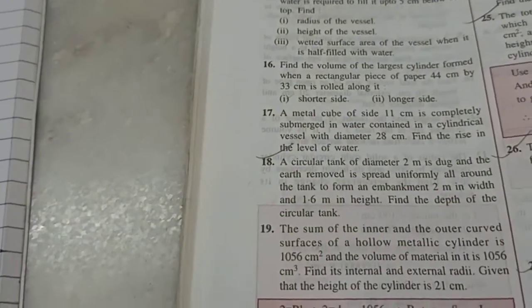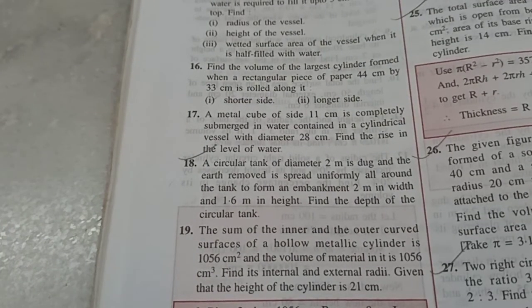Next, the 18th question. A circular tank of diameter 2 meters is dug from earth. And the earth which was removed is used to make an embankment, like a wall around it. And the thickness of that wall is 2 meters in width. And the height of that embankment wall is 1.6 meters. Find the depth of the circular tank.